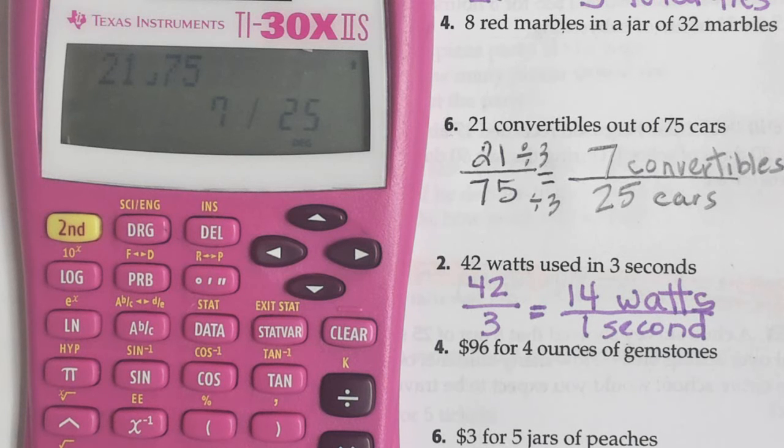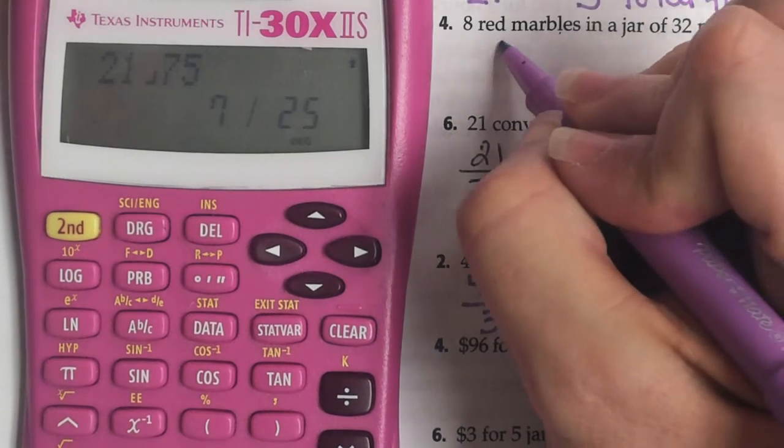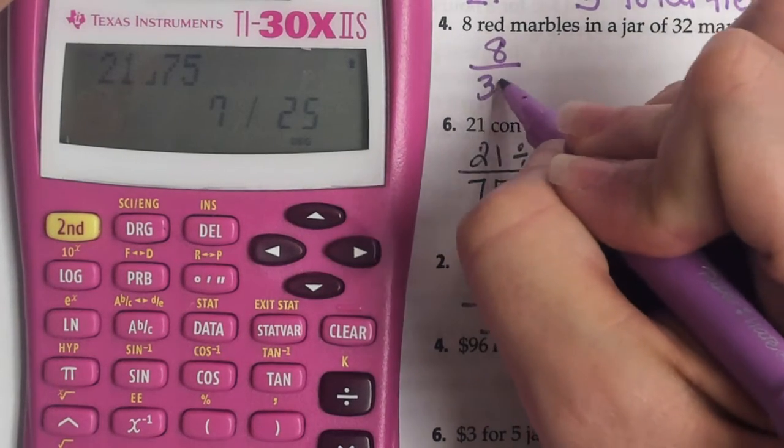I hope you're looking. The one above it, since I've mind blown some of you. 8 red marbles to 32.